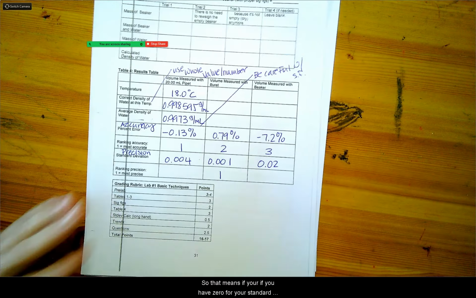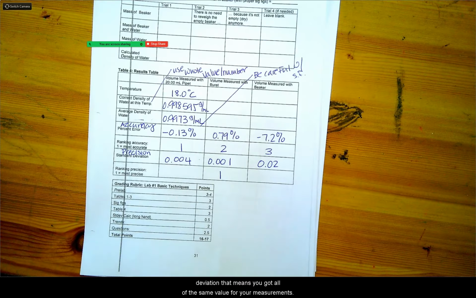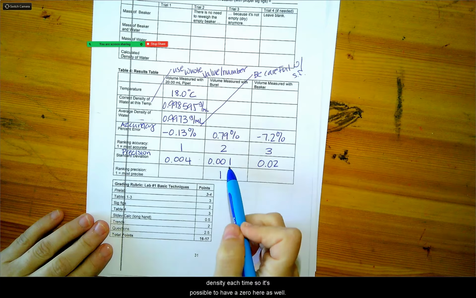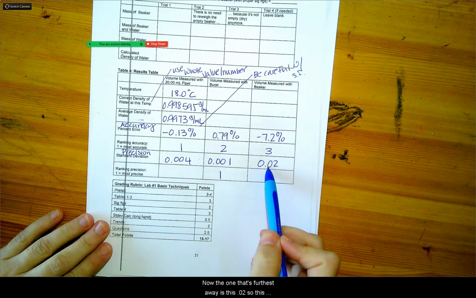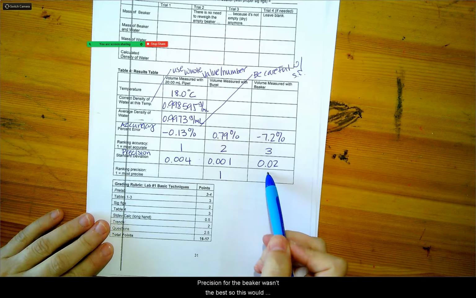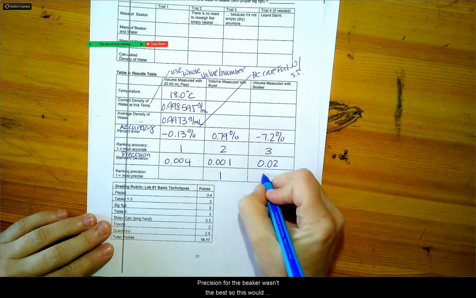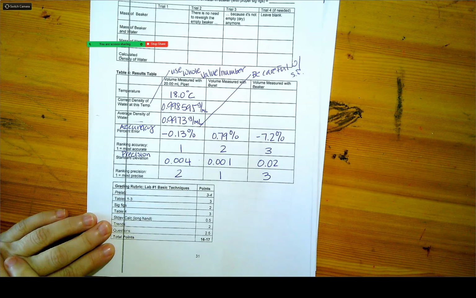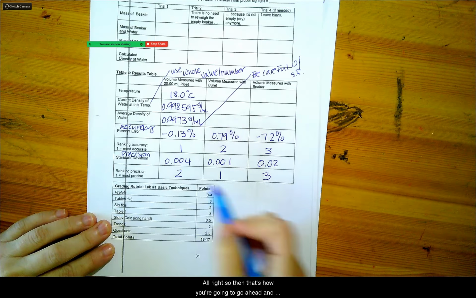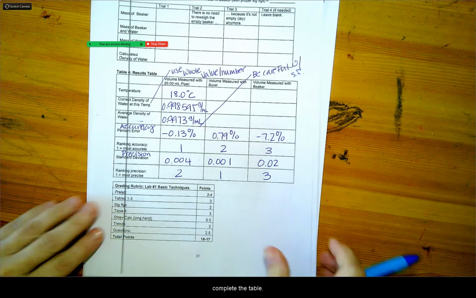So that means if you have 0 for your standard deviation, that means you got all of the same value for your measurements. So that's very, very precise. You're getting that same density each time. So it's possible to have a 0 here as well. Now, the one that's furthest away is this 0.02. So this precision for the beaker wasn't the best. So this would be third, and this would be second. Okay. All right, so then that's how you're going to go ahead and complete the table.